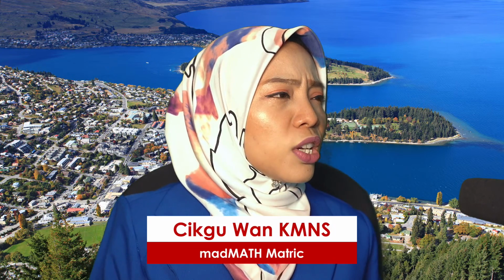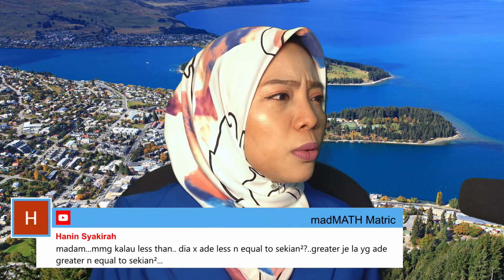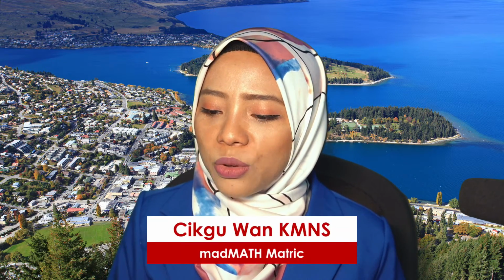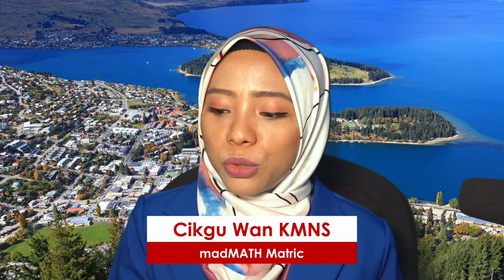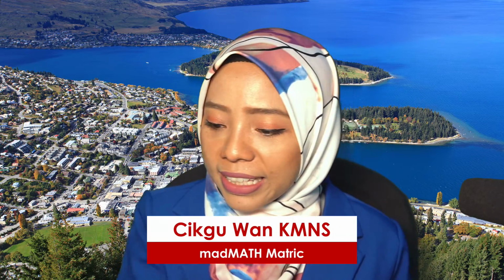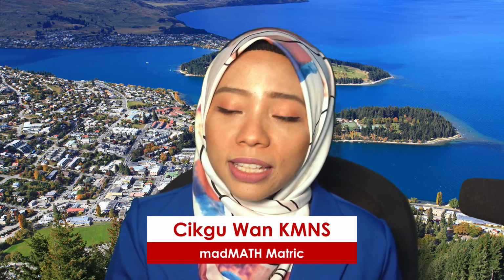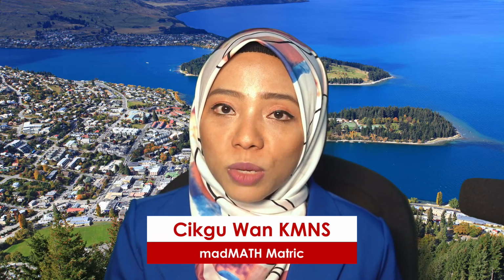Okay, Hanin, Syakira ada soalan. Memang kalau less than, dia tak ada less and equal, sekian-sekian greater je lah yang ada equal. Okay, tadi I dah mention, it can be anywhere, sebab absolute ni you yang pecahkan. Untuk yang equal ni, it can be either at the top or at the bottom. You may choose any.